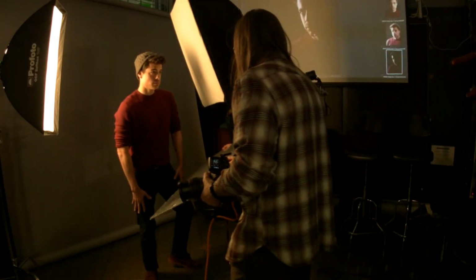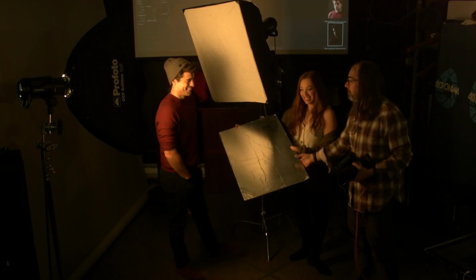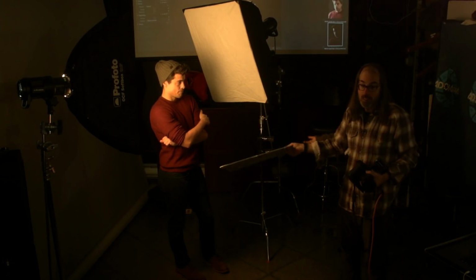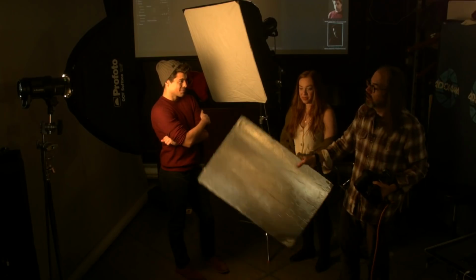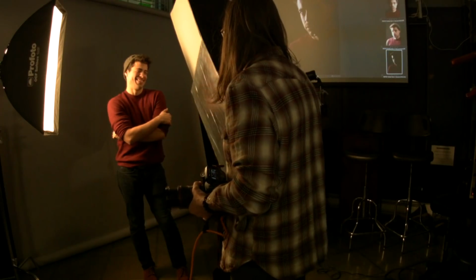Okay. So Paige is showing you how to not use a reflector. If I'm walking around New York and I see you all out there doing photo shoots and you're holding your reflector like this, I'm going to come over and say something. So this is the light, right? This is where the shadow is.